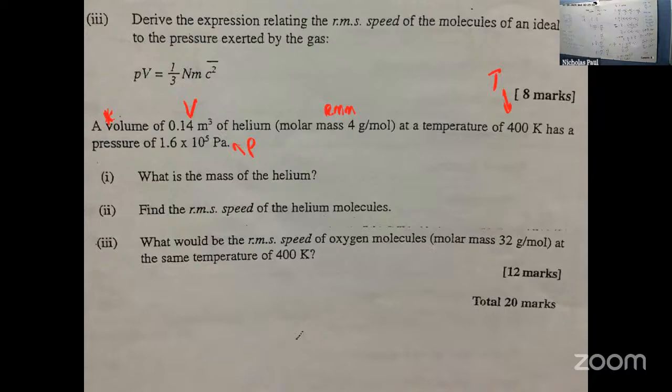What is RMS speed? Which formula? Out of all of those, which one? The last one has nothing to do with it. The second to last one has mean square in it, right?